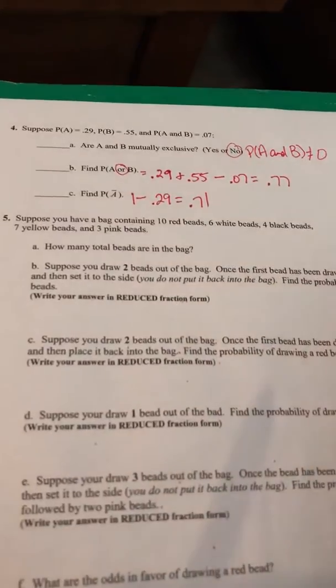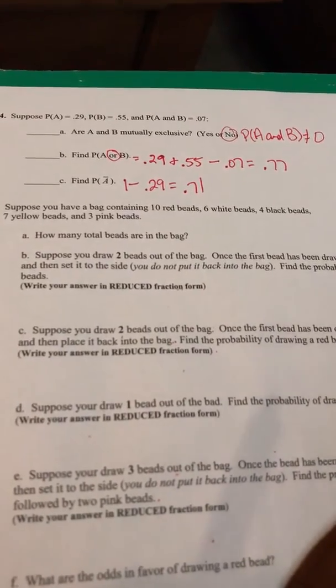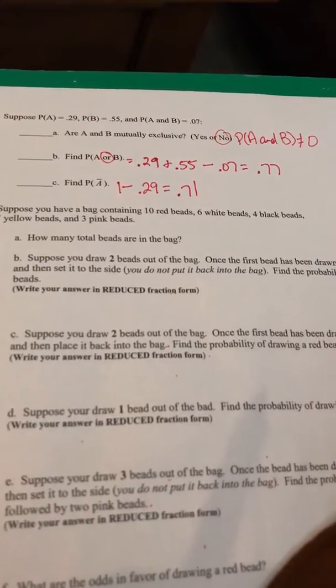So suppose you have a bag containing 10 red beads, 6 white beads, 4 black beads, 7 yellow beads, and 3 pink beads. How many beads are in the bag? So if you add them all up, you'd get 30.